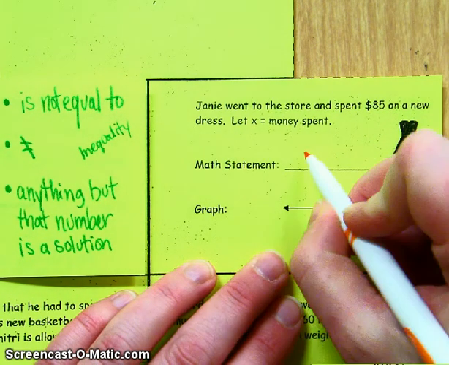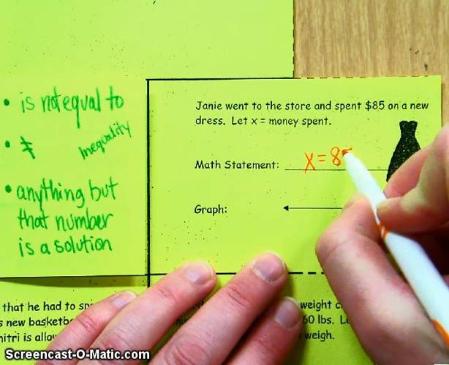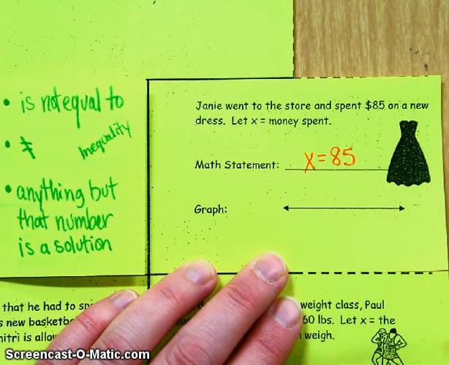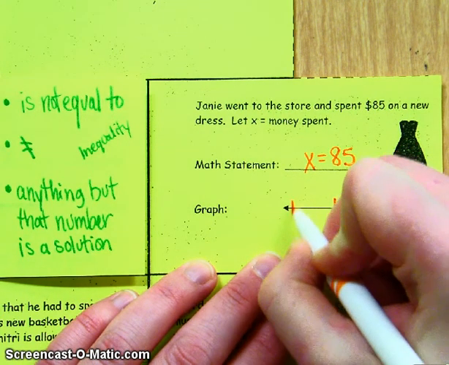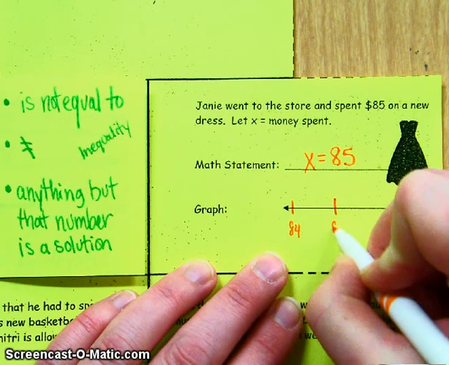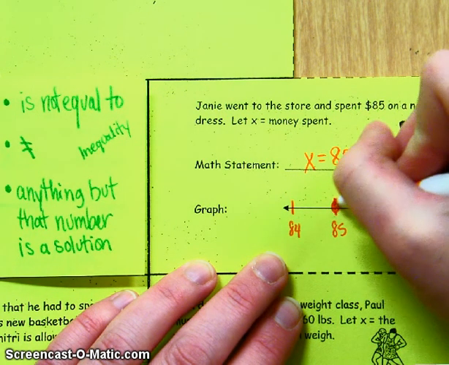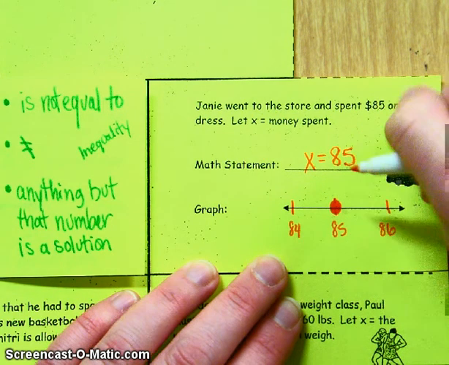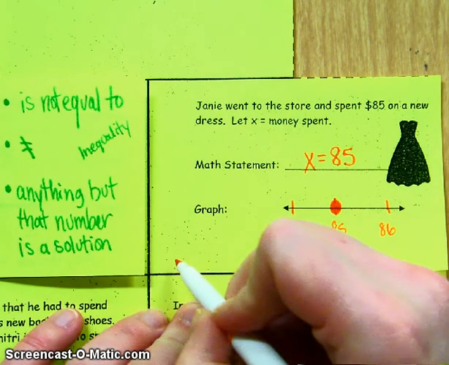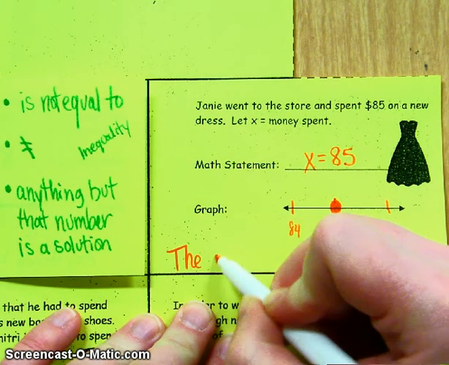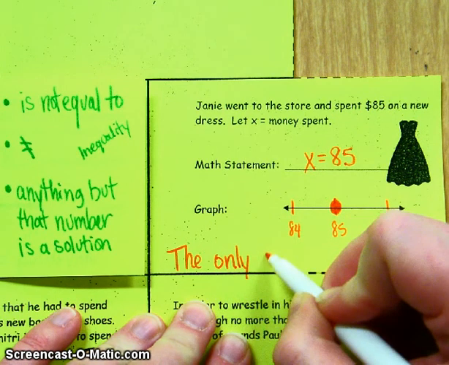So X equals 85. And when we graph this on the number line, it's a closed circle. This is the only solution to the problem.